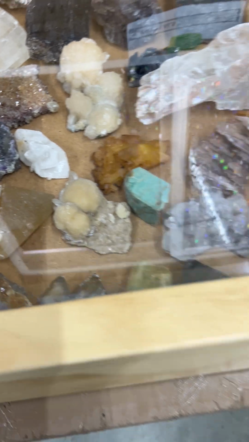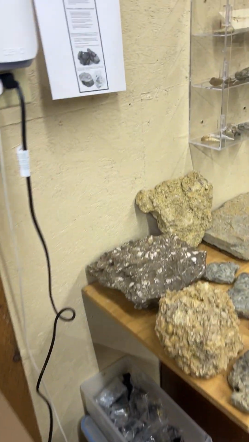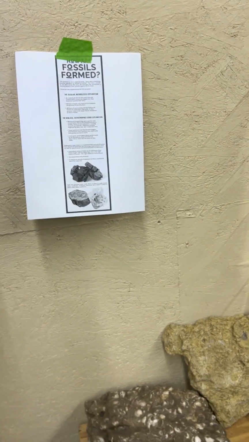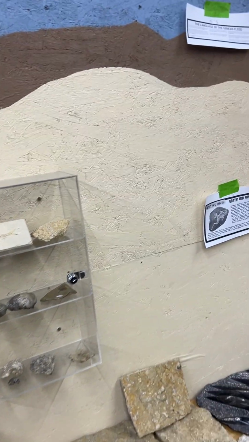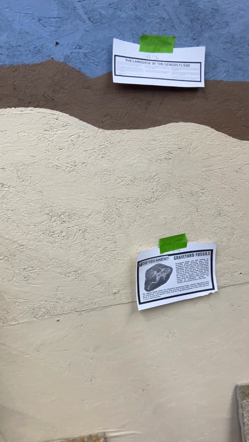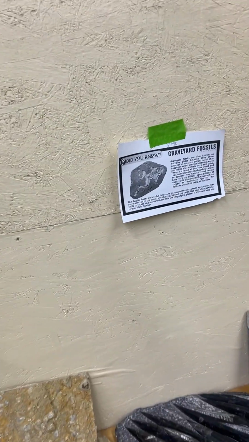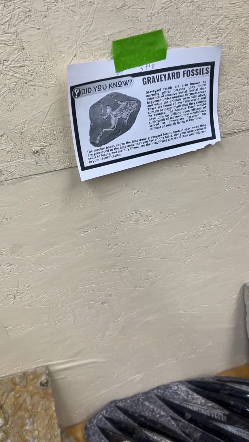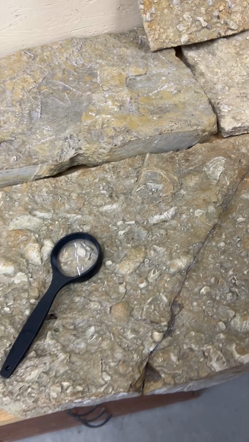Then we move into the flood as an interpretation of what we see in the earth, and it offers, I think, a much better explanation of the fossils. Especially this display on what we call graveyard fossils. This is where we have mass burials of fossils all over the world.